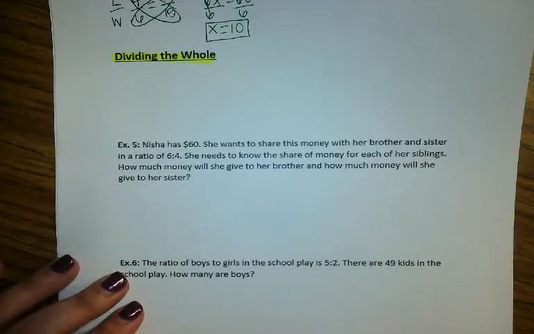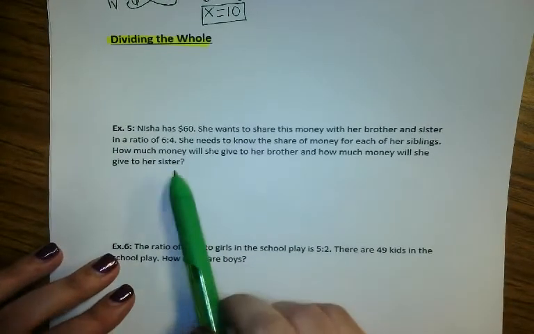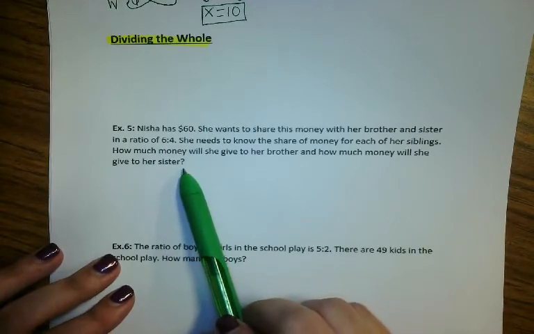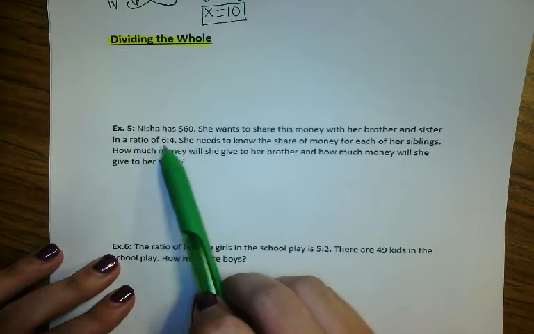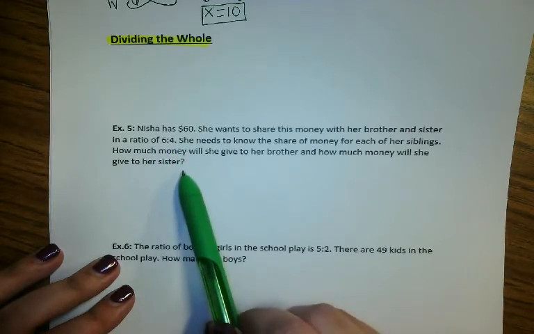Now the last thing we need to talk about is a special situation called dividing the whole. Nisha has $60. She wants to share this money with her brother and sister in a ratio of 6 to 4. She needs to know the share of money for each of her siblings. How much money will she give to her brother, and how much will she give to her sister?